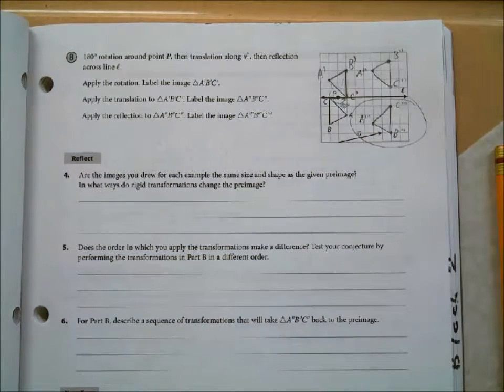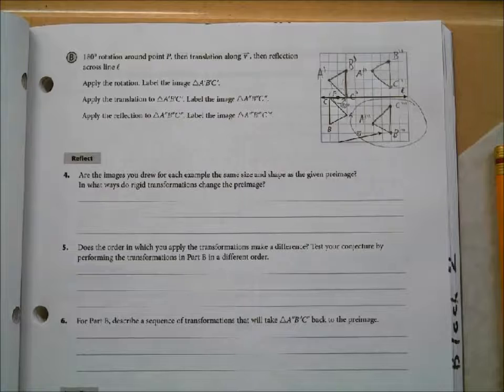A reflection over line L, and then a translation over a vector that goes down 1 and left 5, so it's like negative. Okay, I see what you're saying. And then a rotation 180 degrees about point P. Okay, so essentially just undo everything we just did. Exactly right. That's one thing we could do, is just go backwards from everything that we just did.